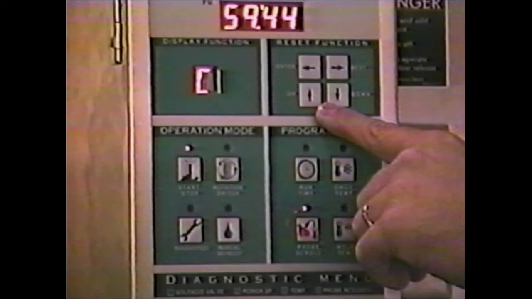The up and down arrow keys are used to increase or decrease the time and temperature set points during the programming mode. Also, the left arrow or enter key and the right arrow or next keys are used as function switches during the programming mode. Please refer to the Owner Operator's Manual for detailed explanation of the programming mode.